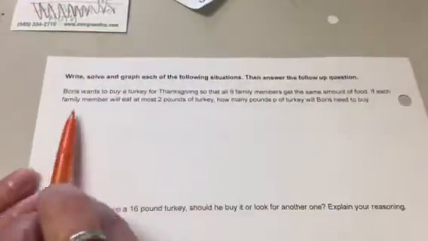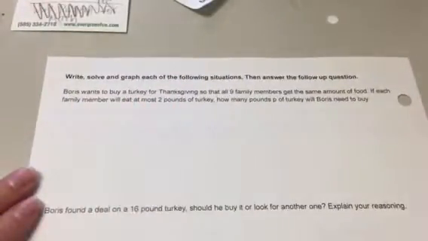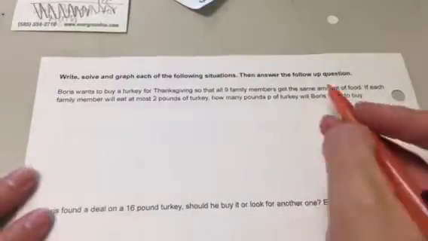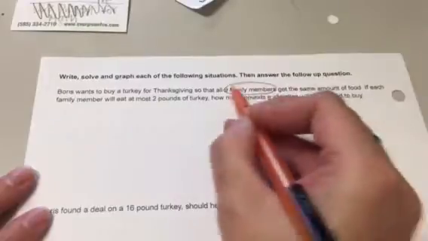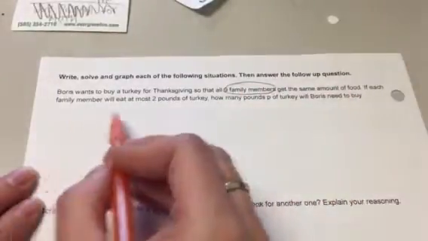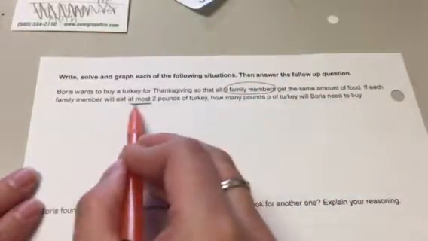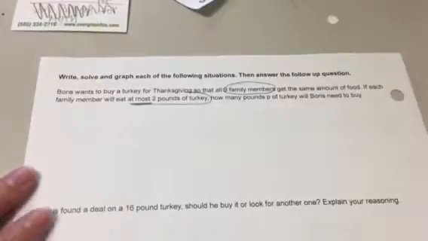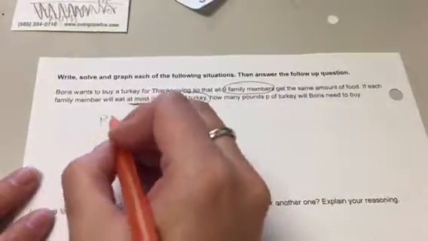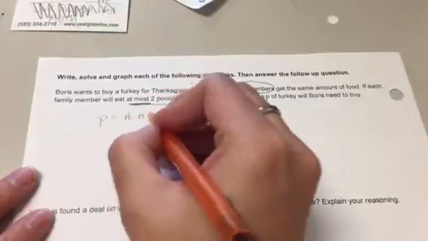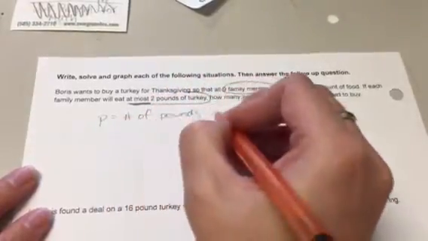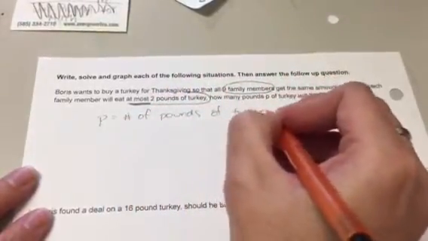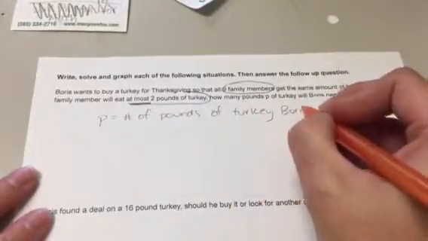So let's look. Boris wants to buy a turkey for Thanksgiving so that all 9 family members get the same amount of food. So that's important. There's 9 family members. If each family member is going to eat at most 2 pounds of turkey, how many pounds P of turkey does he need to buy? Okay, well, our P is the number of pounds of turkey Boris will buy.